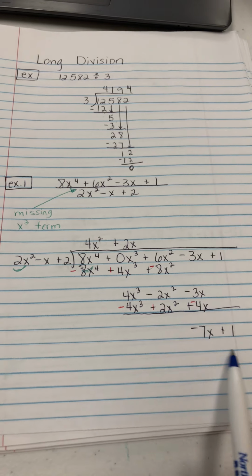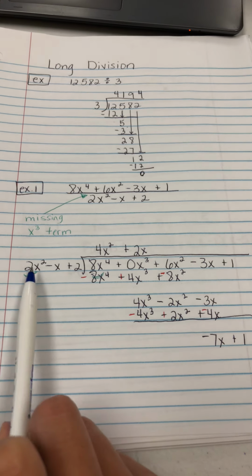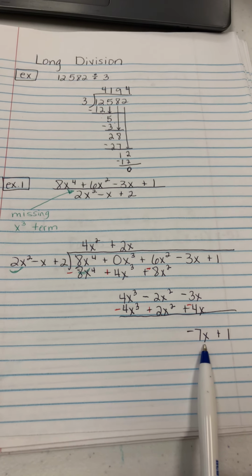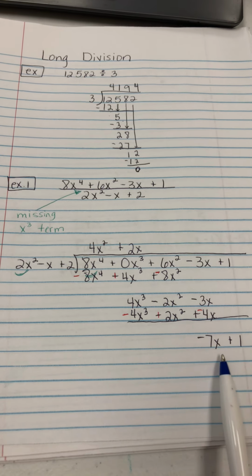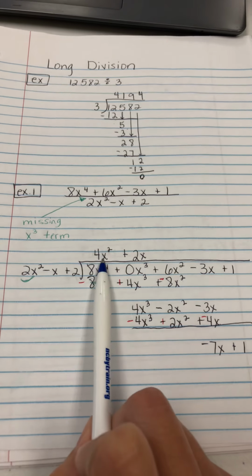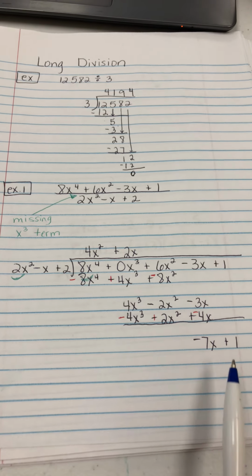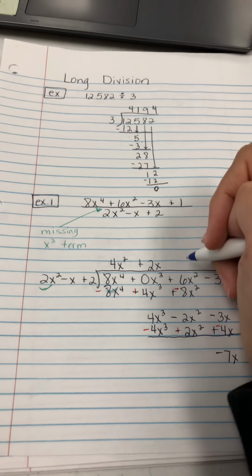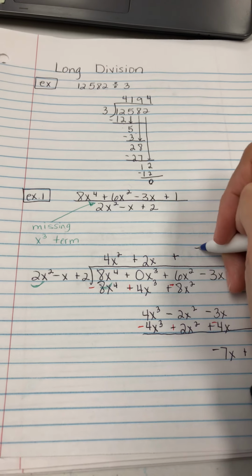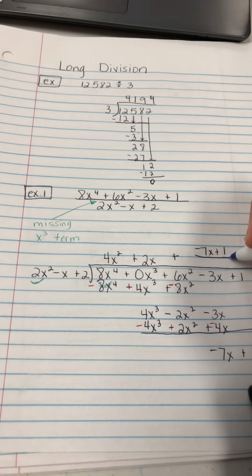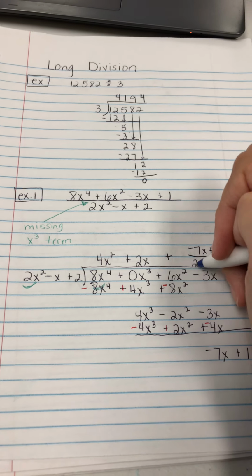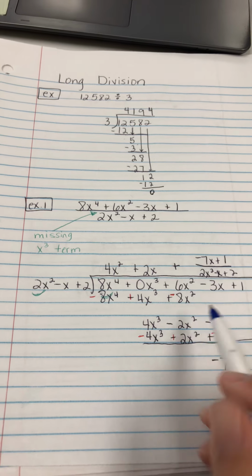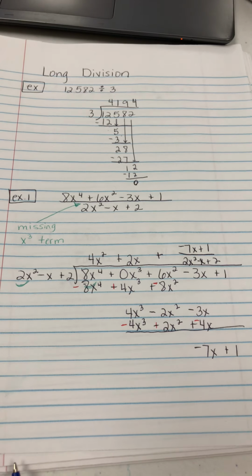Now notice what I have left here is linear, but what we're dividing by is quadratic. Once you get down to a degree that is lower than what you're dividing by, that's how you know this is your remainder. So our answer is the 4x squared plus the 2x with this linear expression as a remainder. So this is how I'm going to write it. I'll write it as a fraction with my negative 7x plus 1 as the numerator, and this will be your denominator, my 2x squared, oopsies, minus the x plus the 2. Okay, that is your answer when you do long division.